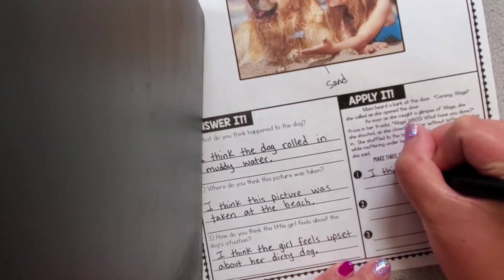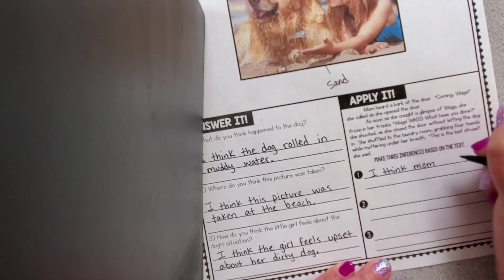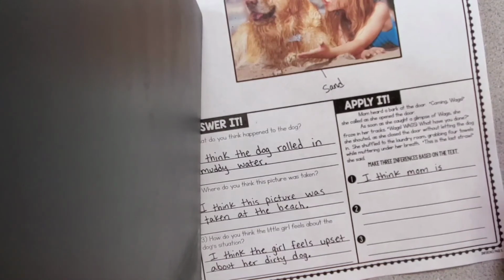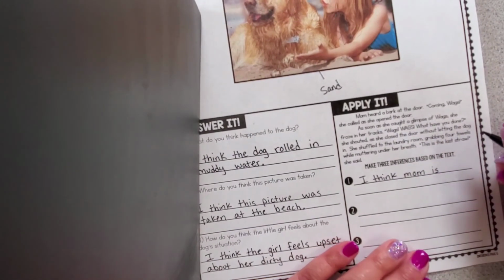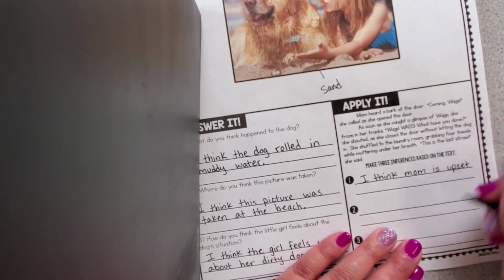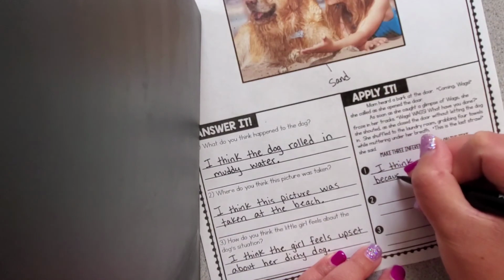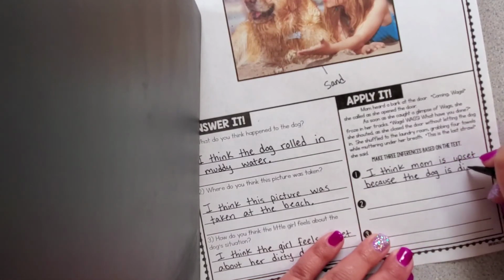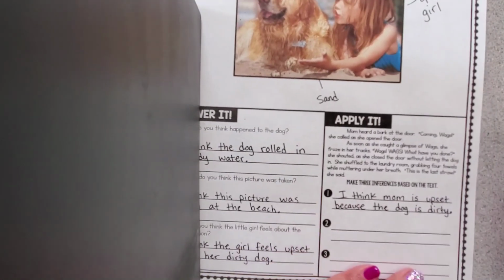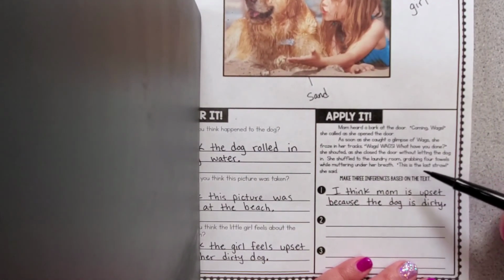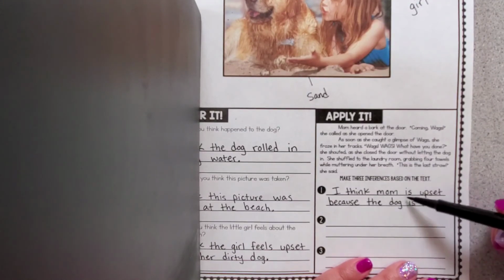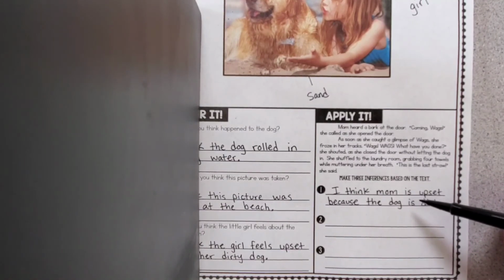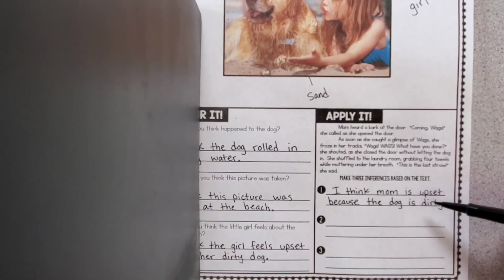I think Mom is, so I'm making my best guess, my best inference about the story. So I think Mom is upset because the dog is dirty. So I'm going to write that. Now remember right here, it did not say that the dog was dirty. But this is me making my best guess. This is me inferring what I think Mom is feeling. So I think Mom is upset because the dog is dirty.